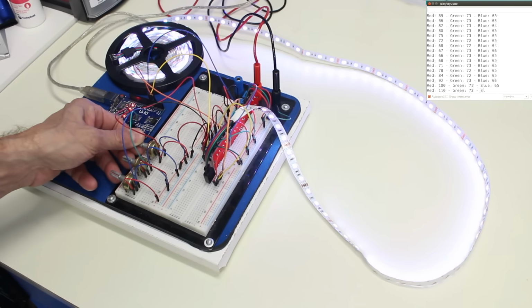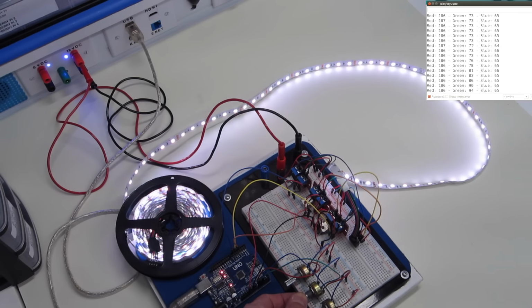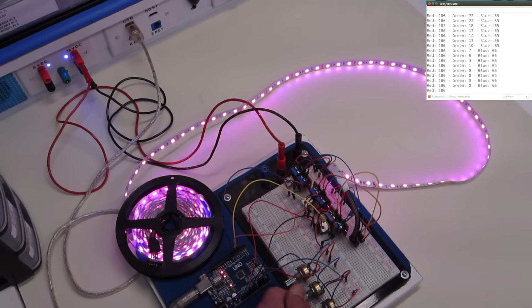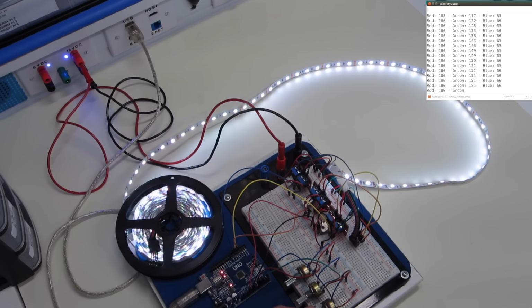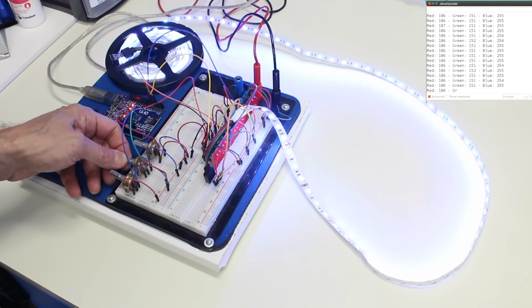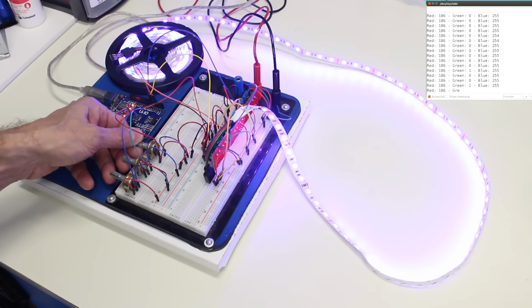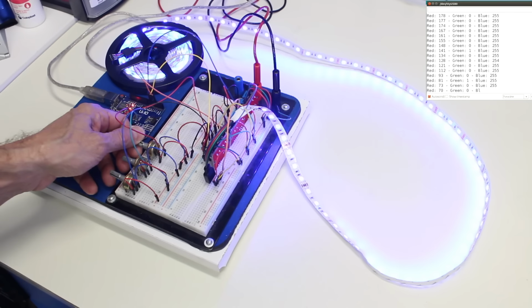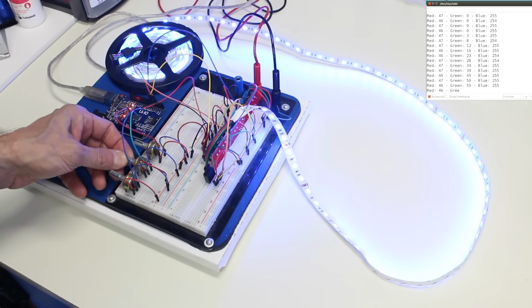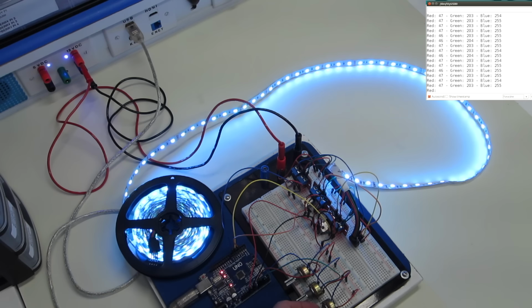And if you look at the serial monitor, you can observe the values on the pots as I turn them. And you can, of course, watch the LEDs as they change color as I apply different amounts of red, green, and blue to them. And really, it's a very simple display, but it's one that you can watch for a long time because of all the wonderful colors that you can get out of the LED strip.